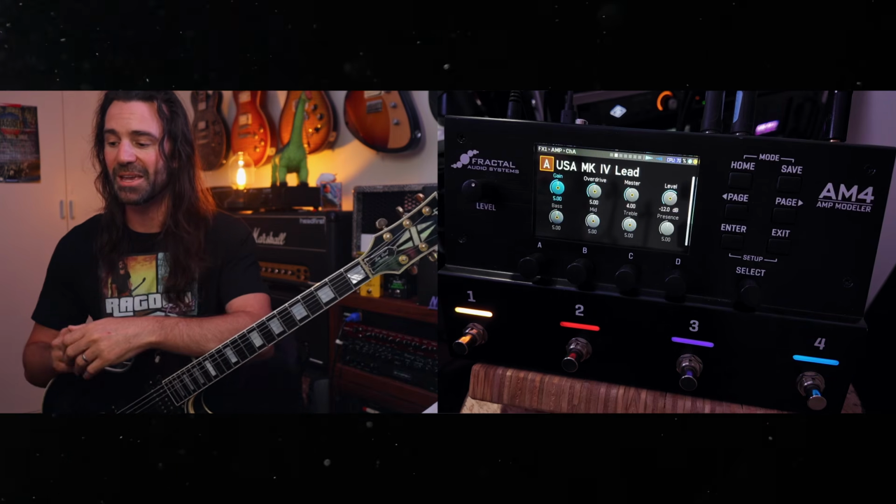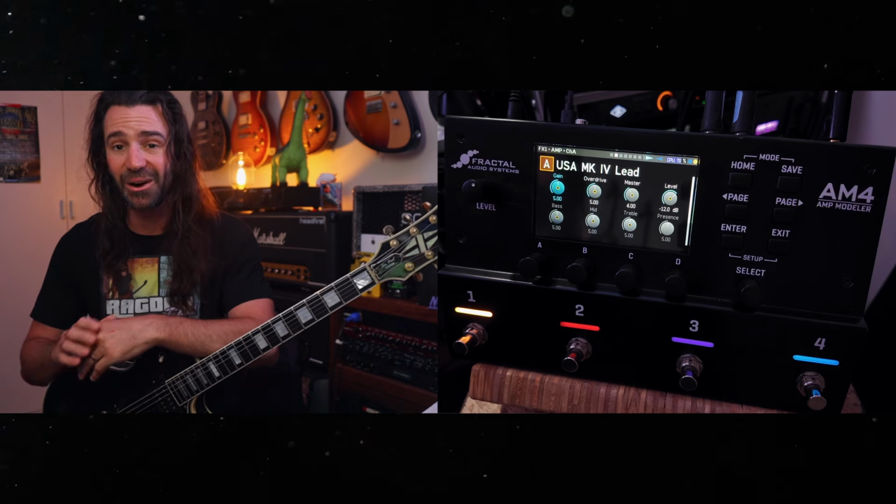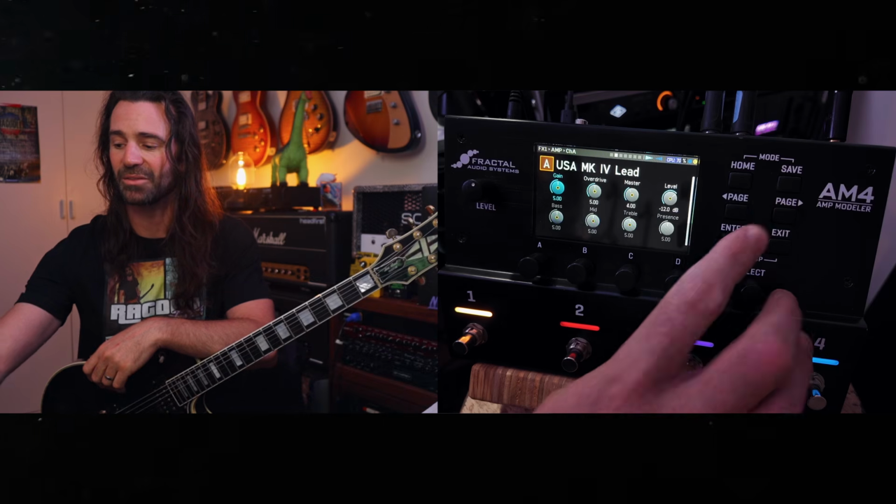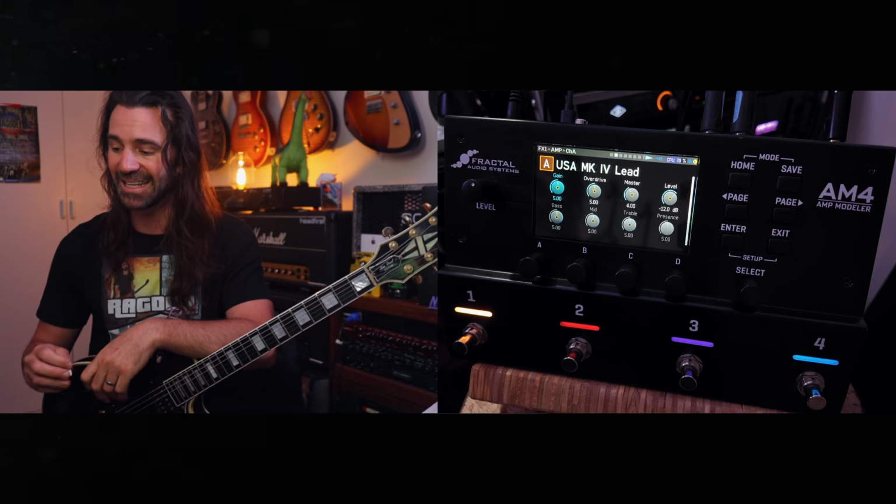You can see I've got the USA Mark IV lead model dialed up. I've currently got it at the stock settings. I'm using my free cab IR in the cab block. There's a low cut at 80 Hertz and a high cut at 8 kilohertz.